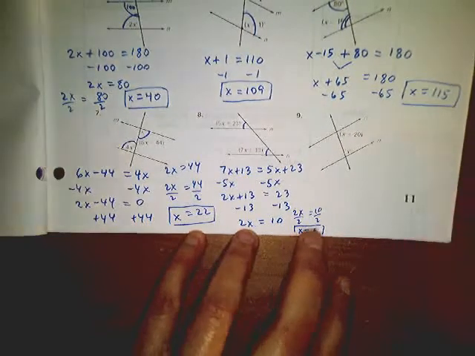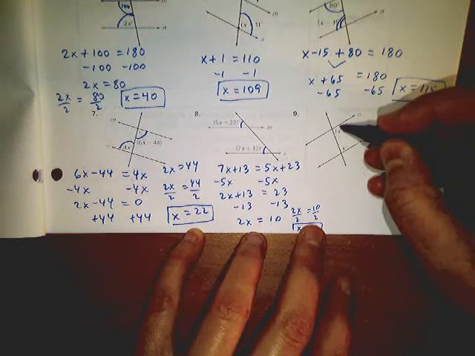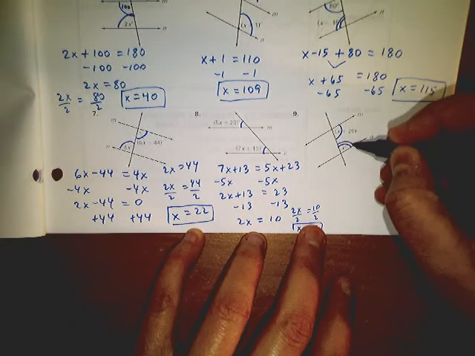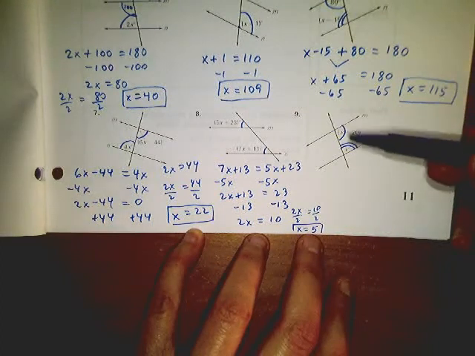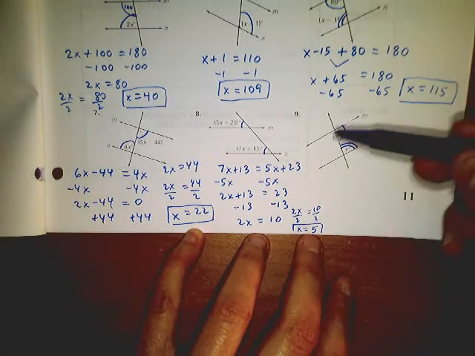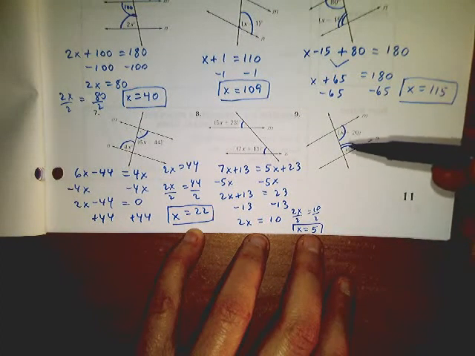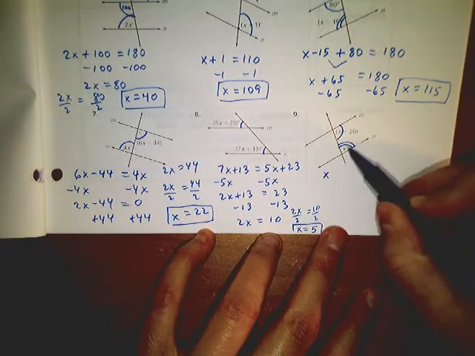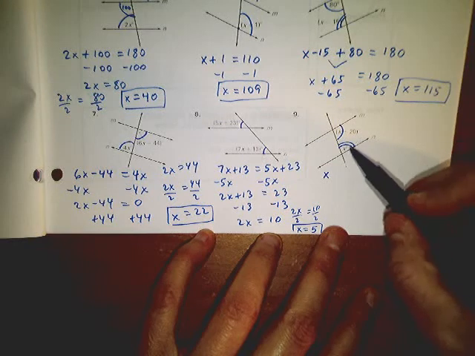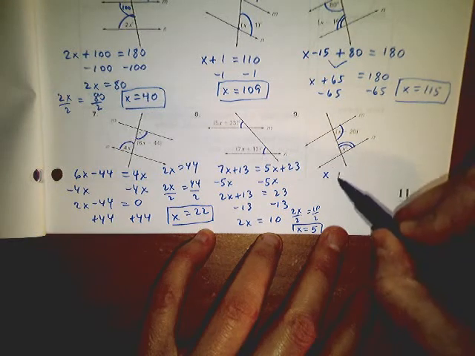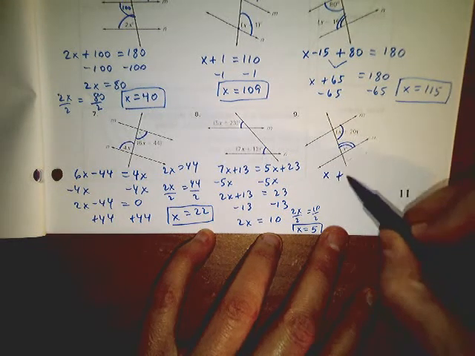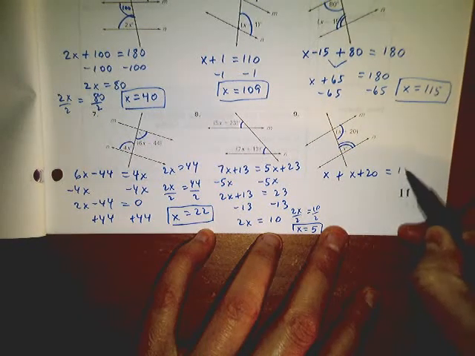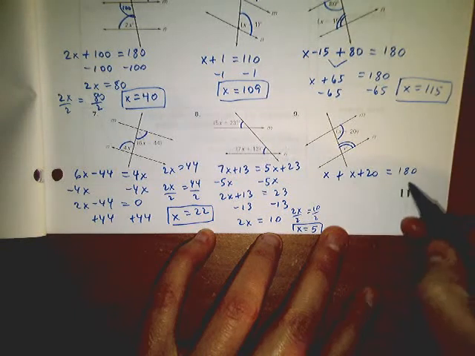Okay, and then the last example is this angle right here and that angle right there. Those two angles are next to each other on the inside of the road, and they do not have a congruence relationship. Hopefully by now you could tell me that they have a supplementary relationship, meaning that when you add the two angles together, this angle x plus the angle up there, which is x plus 20, they're going to add up to 180 degrees.